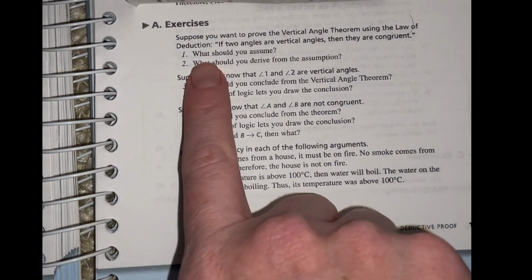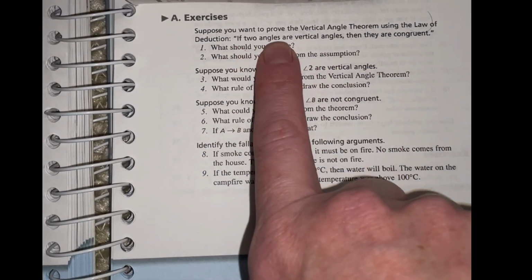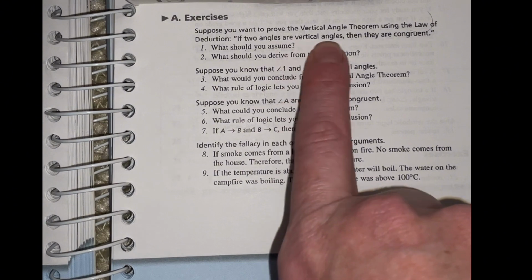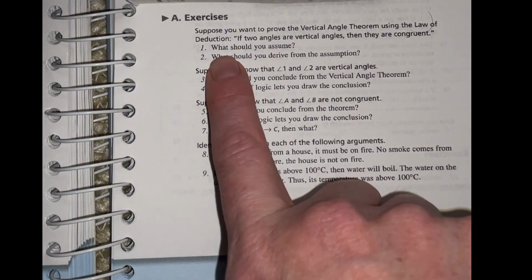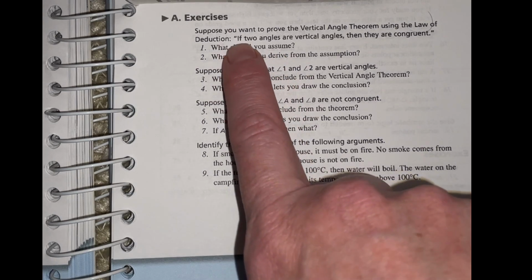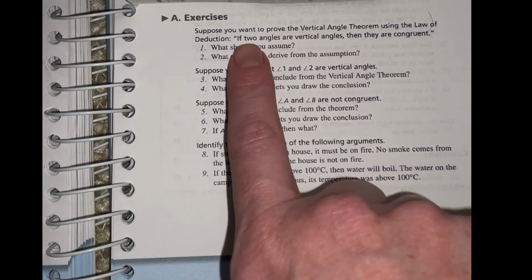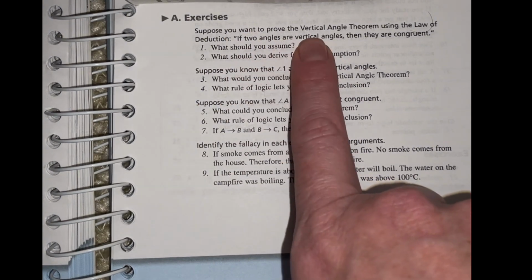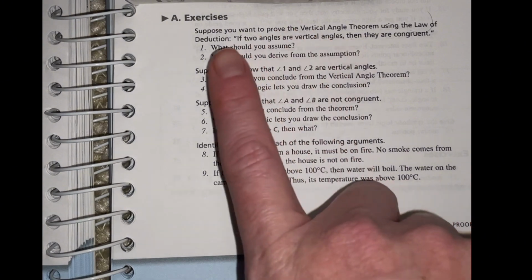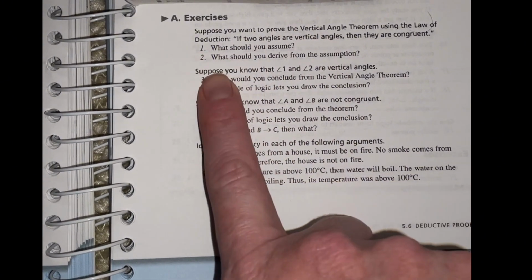All right, so suppose you want to prove the vertical angle theorem using the law of deduction. If two angles are vertical angles, then they are congruent. So what should you assume? And remember, the assumed is always the first part, if two angles are vertical angles. So the assumed is two angles are vertical angles. So that would literally be your answer for number 1.